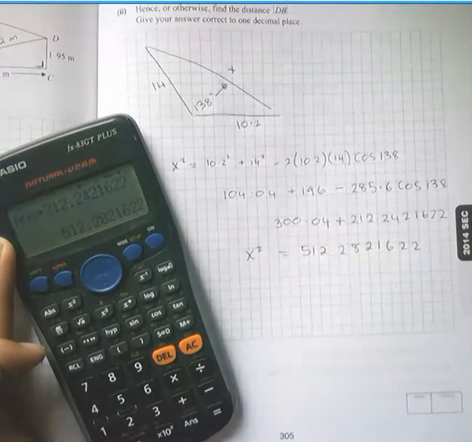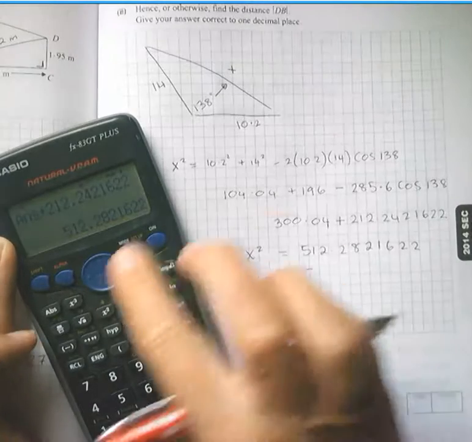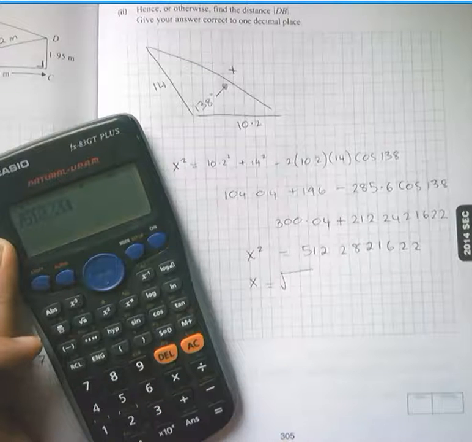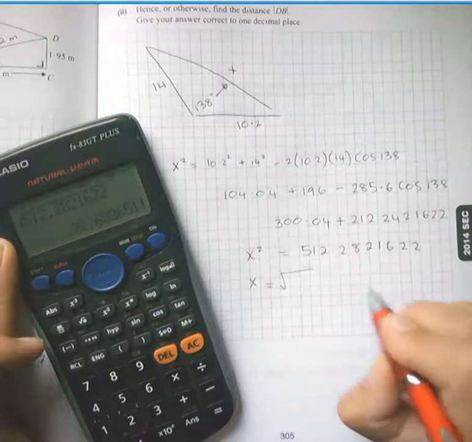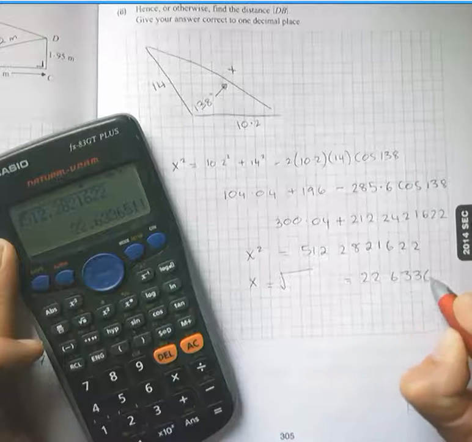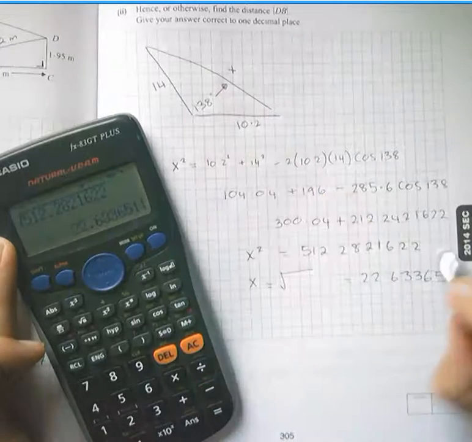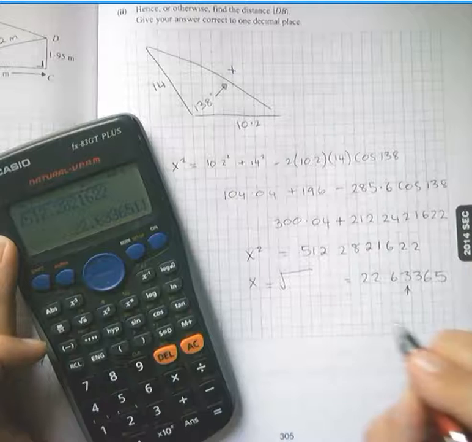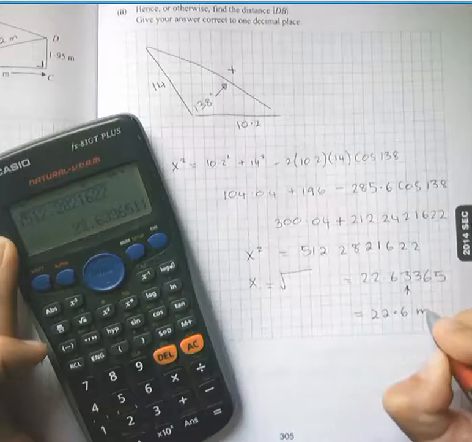We don't want x squared, we want x. So x is the square root of that. The square root of 512.2821622 is 22.63365. They want the answer correct to one decimal place, so you look at the second decimal. If it's a 5 or more, you add on. It's not in this case. So your answer is 22.6 metres.